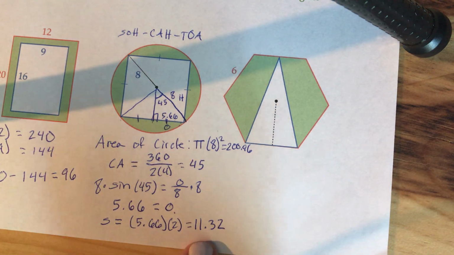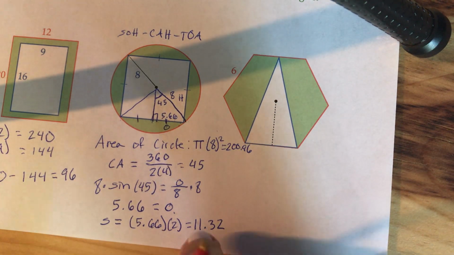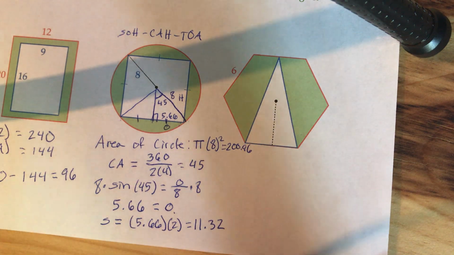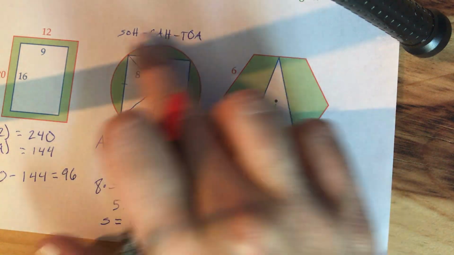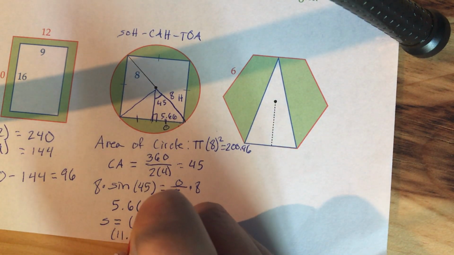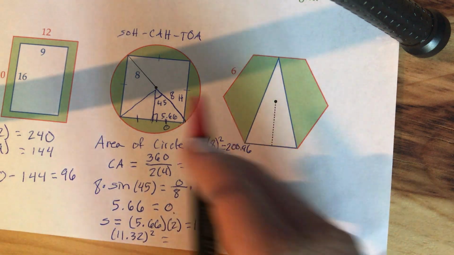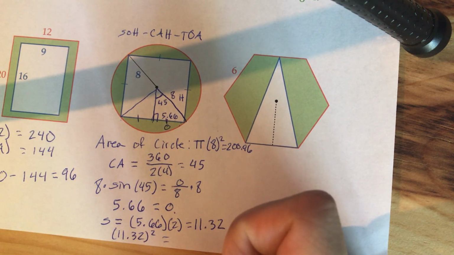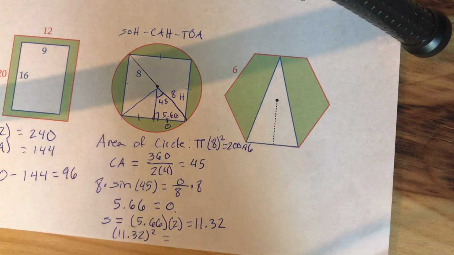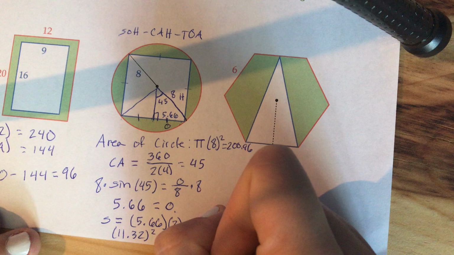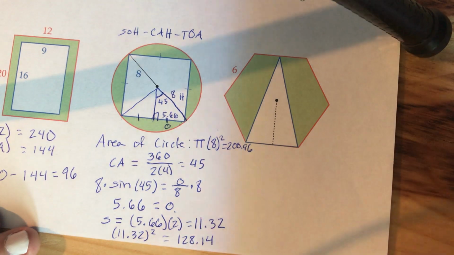All right, then I can use the area of my polygon, which would be my apothem times my perimeter. But if we know this is a square, we know that all these sides are equal, so I can just take 11.32 and square it, and that should give you the area of my square. And if you find a better way to do this, like maybe there's a quicker way, and you still get the same answer or close to the same answer, I'm cool with using that way. We should get 128.14, okay, for the area of the square.